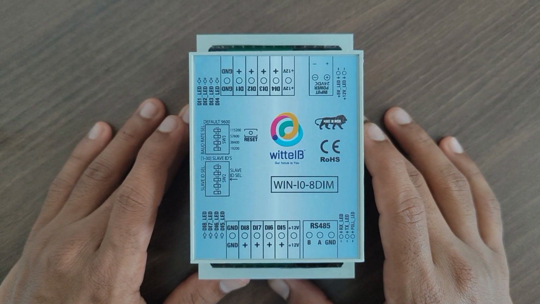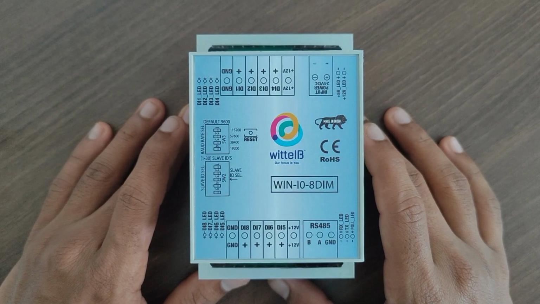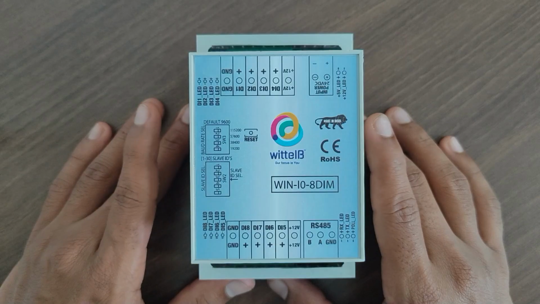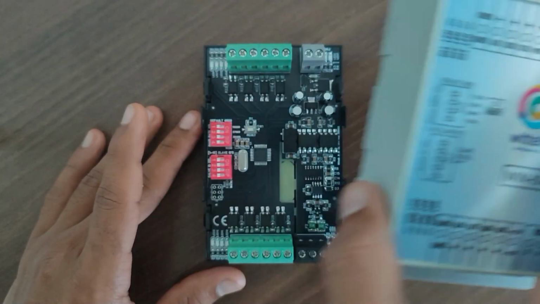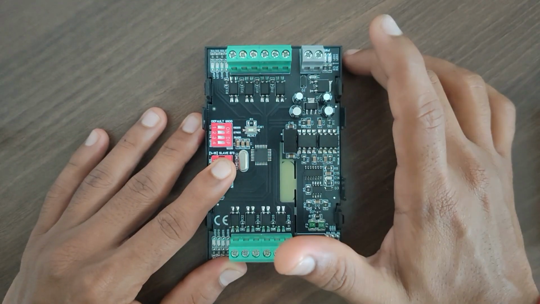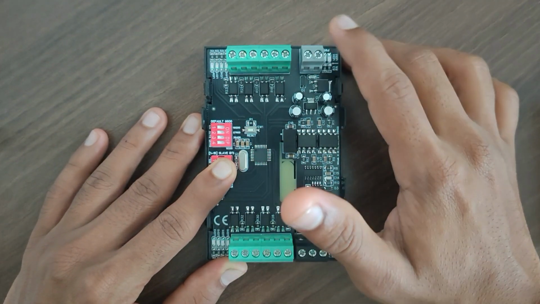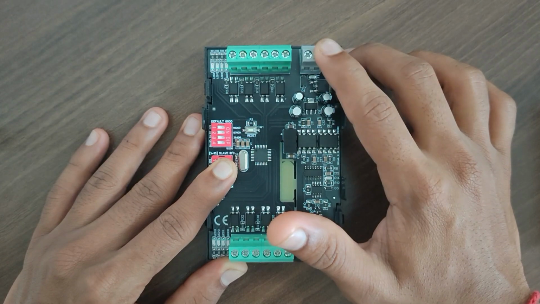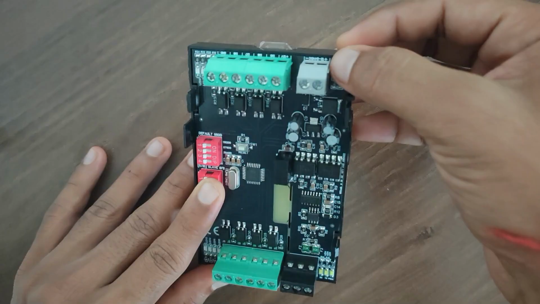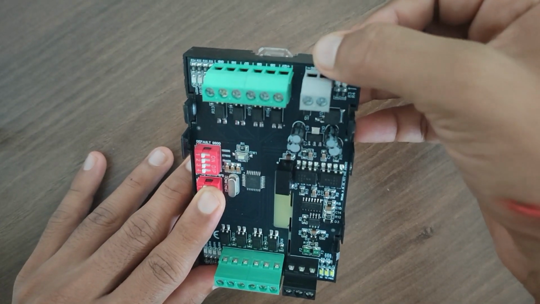Today I am excited to introduce one of our products, that is ADIM. It's an 8-channel digital input communicating with Modbus. Here we have the ADIM base model and this is the power supply part. Here we can provide the power supply up to 24 volt DC. Here we have the configuration positive and negative.